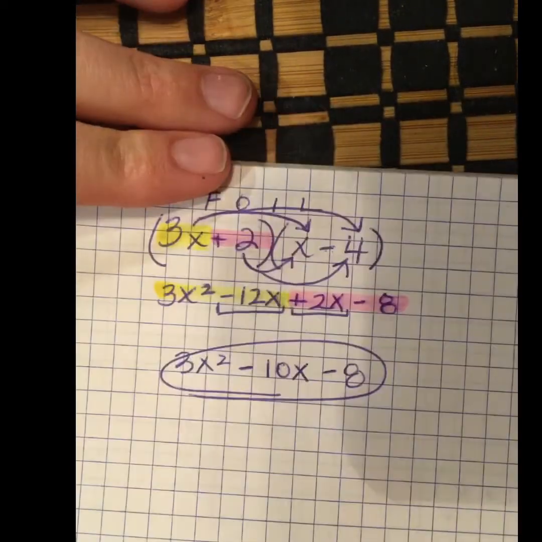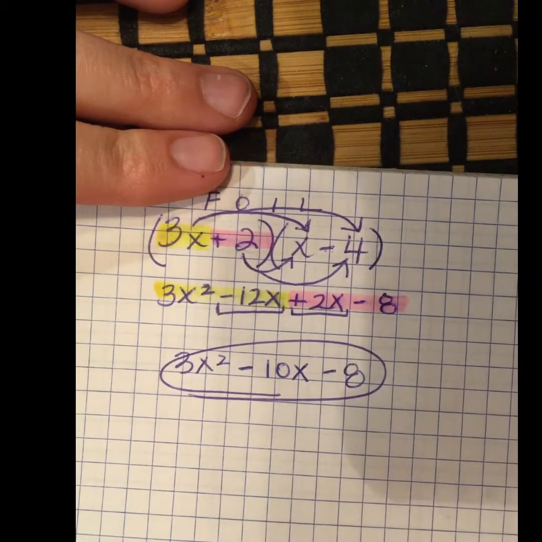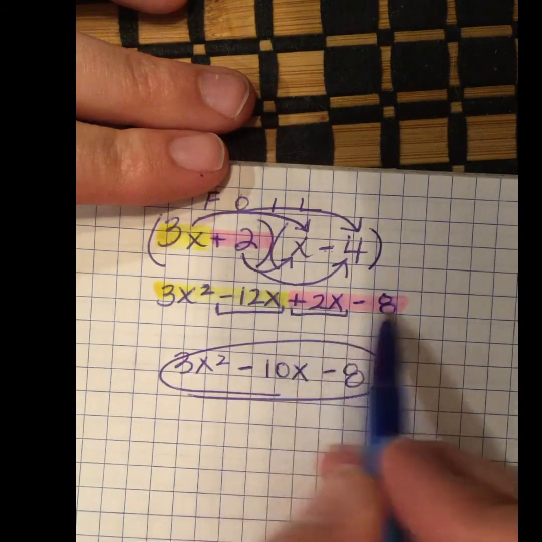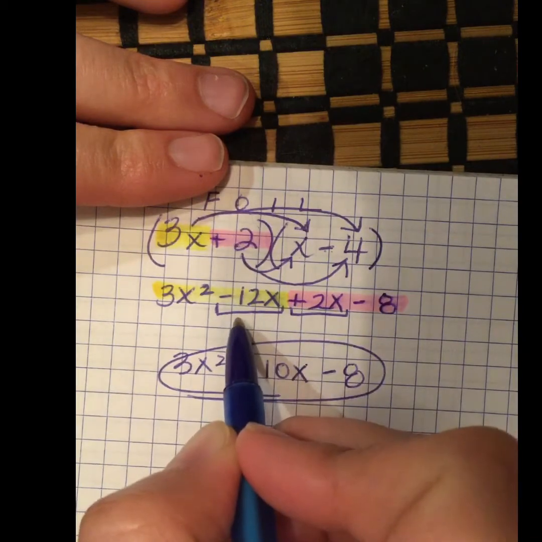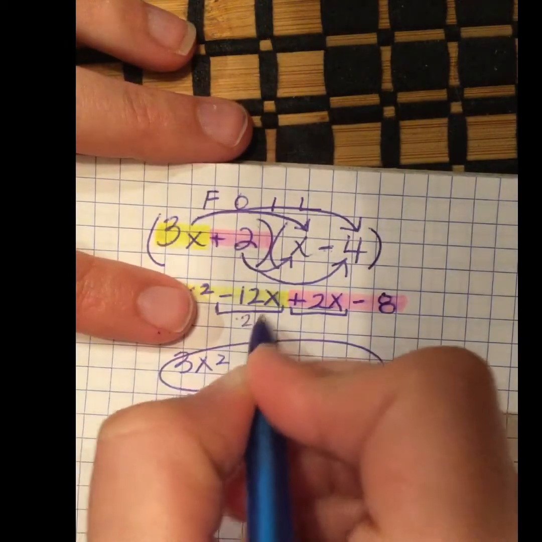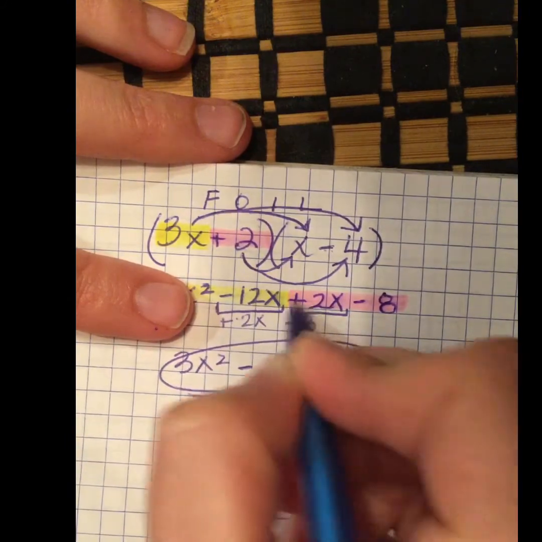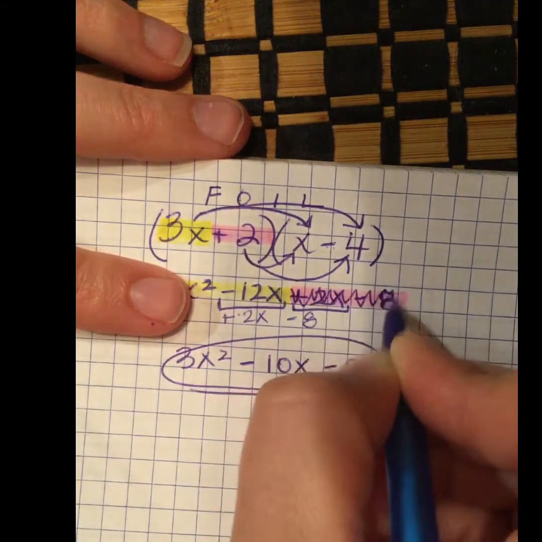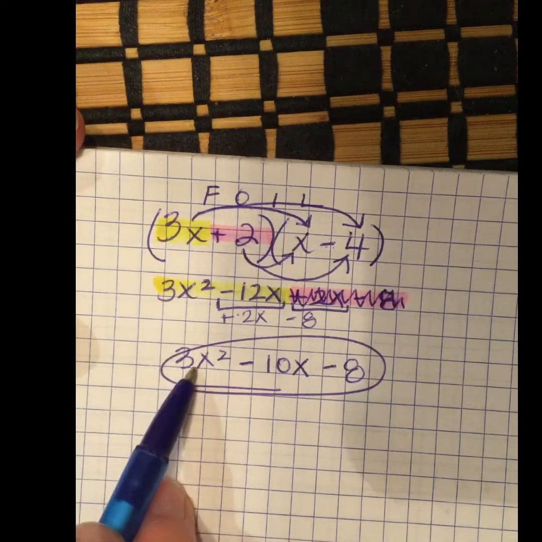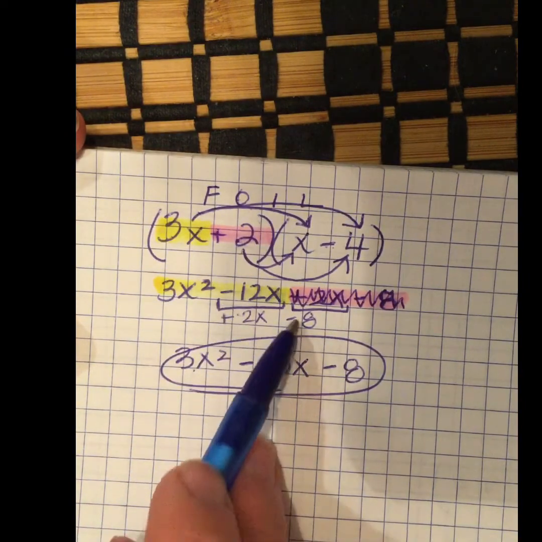It would have worked over here too. Instead of writing it here, I just would have written positive 2x minus 8. And I would have done 3x squared minus 10x minus 8.